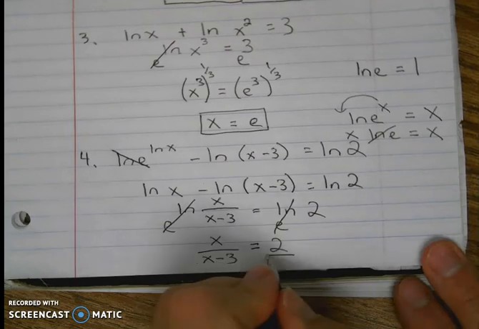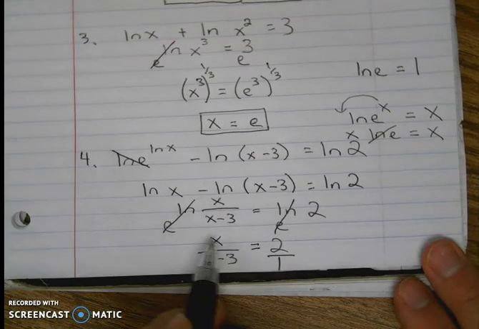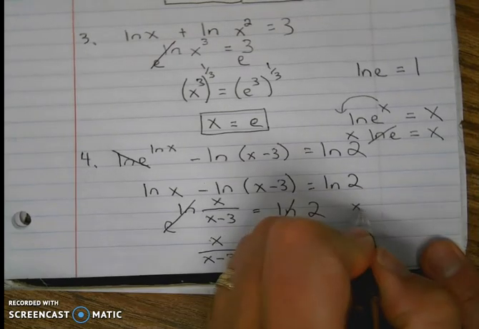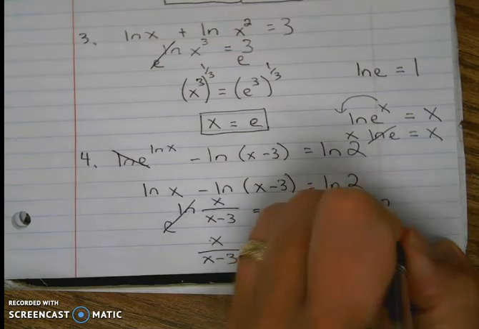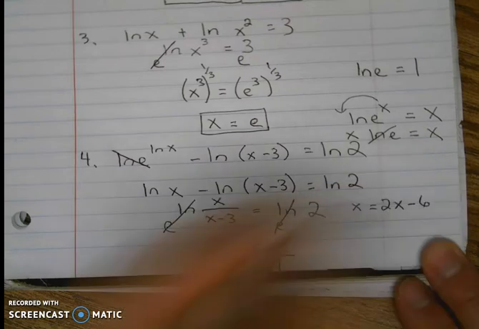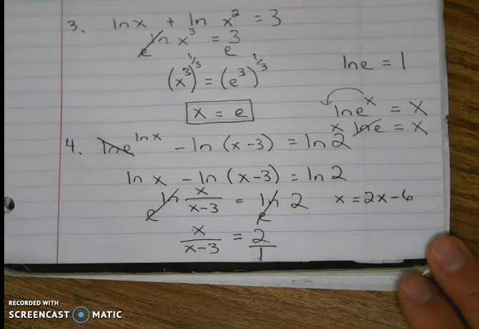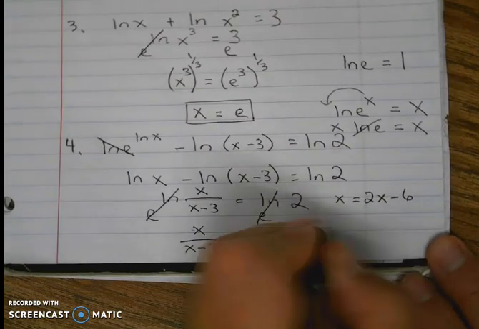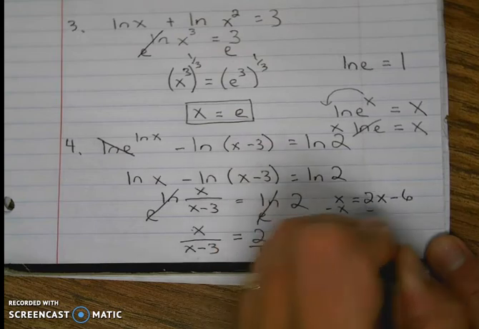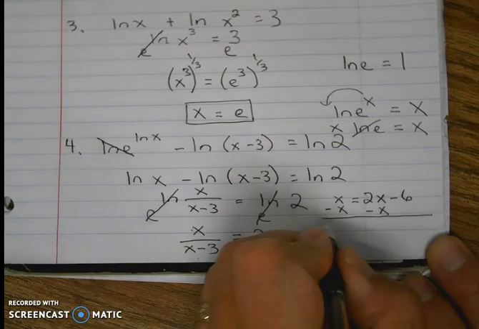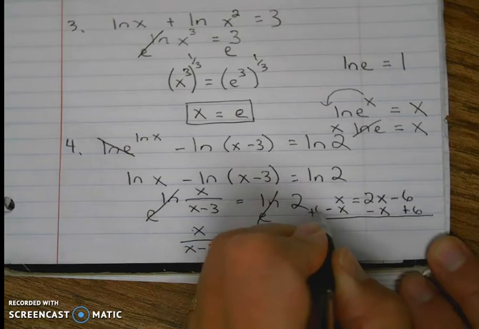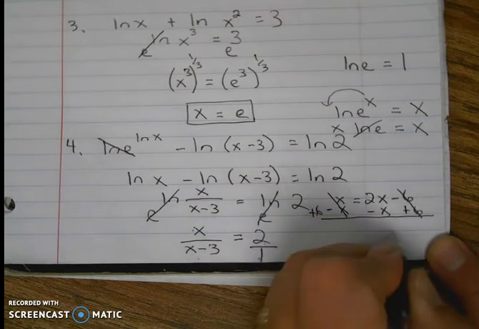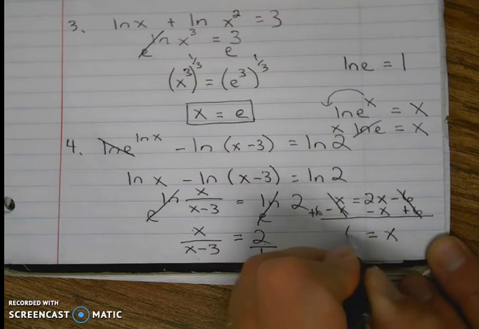And from here we're going to cross multiply. So x times 1 is x. 2 times x minus 3. 2x minus 6. Solving for x. Cancel, cancel. We get x equals 6.